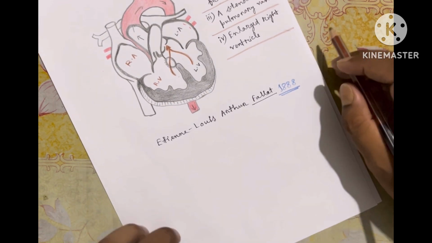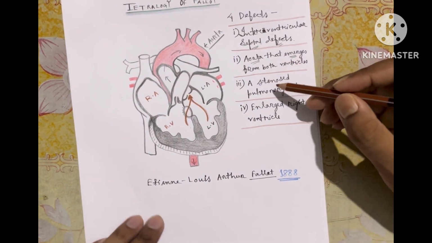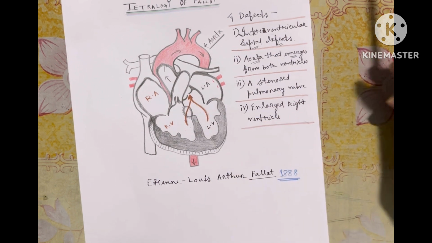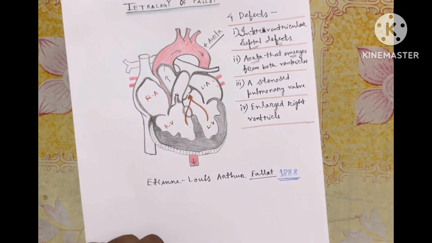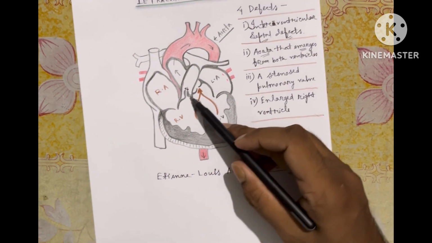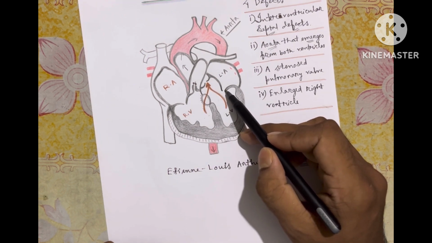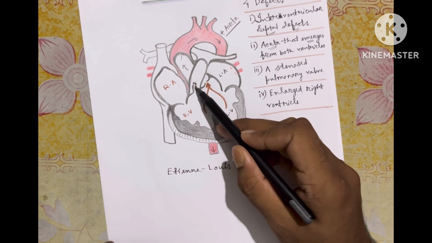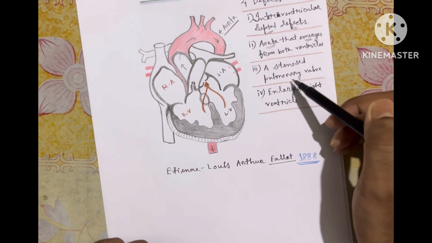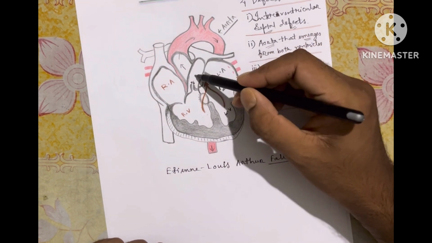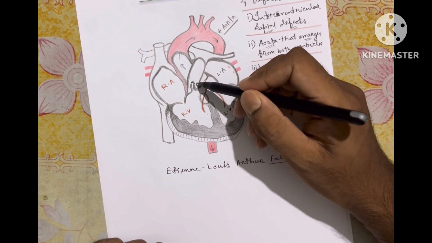Stenosed means narrower. So stenosed pulmonary valve means there is a narrow opening in our valve. So this opening is very narrow. Here we can see other valves are much wider, but here it is a very narrow valve. That's why it is called stenosed pulmonary valve. We know that this is the pulmonary artery, and in the pulmonary artery we have the pulmonary valve.